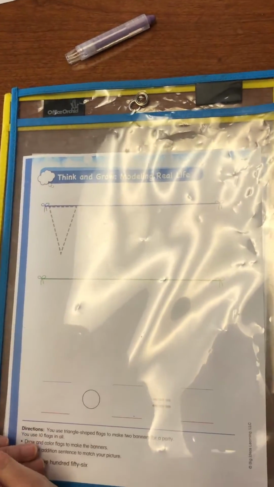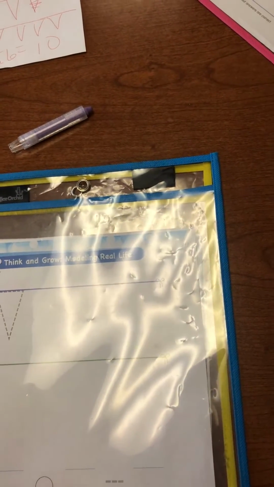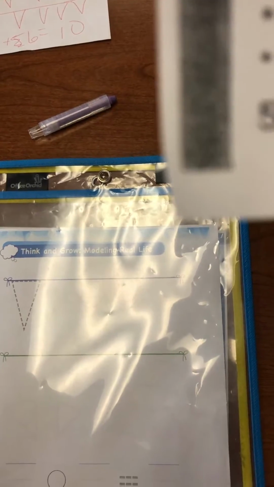Let's look and see. Use your triangle shape like flags to make 2 banners for a party. You use 10 flags in all.